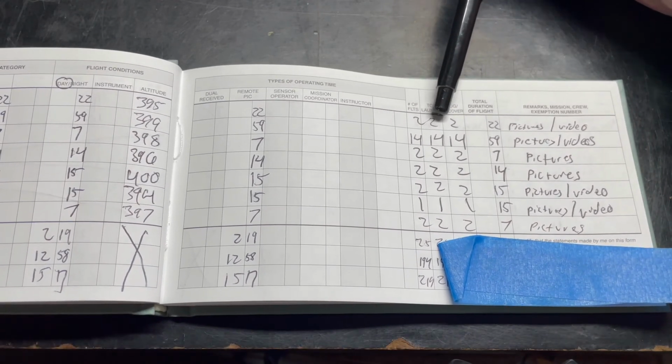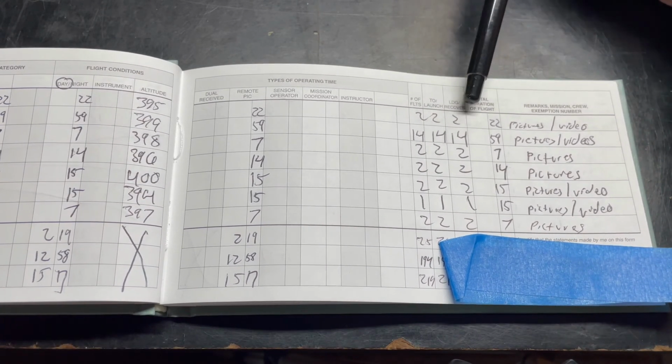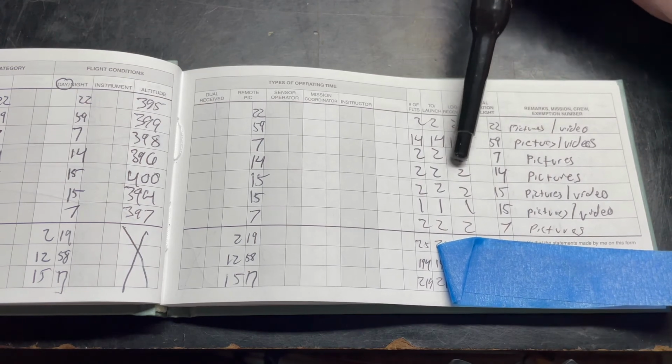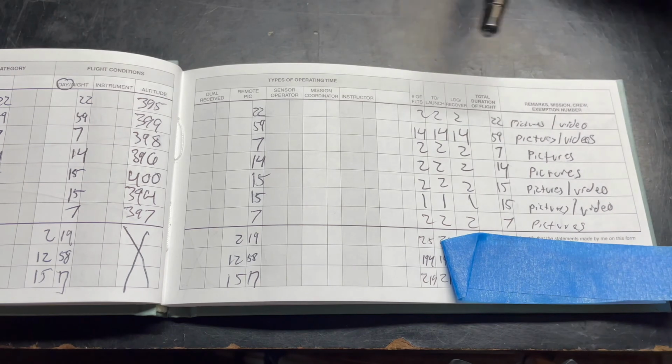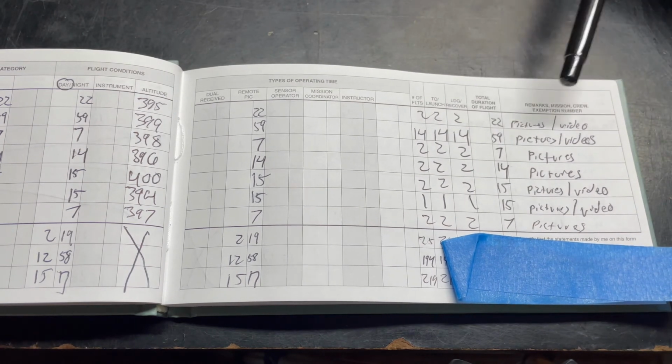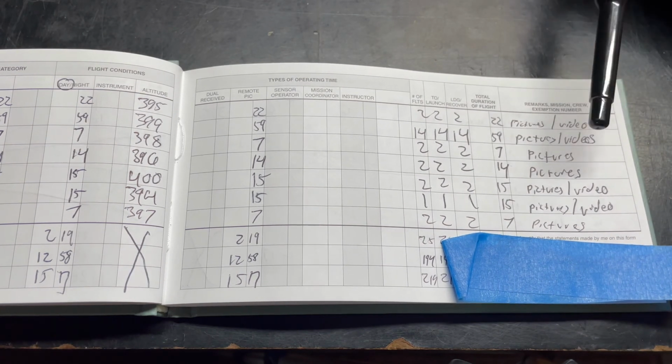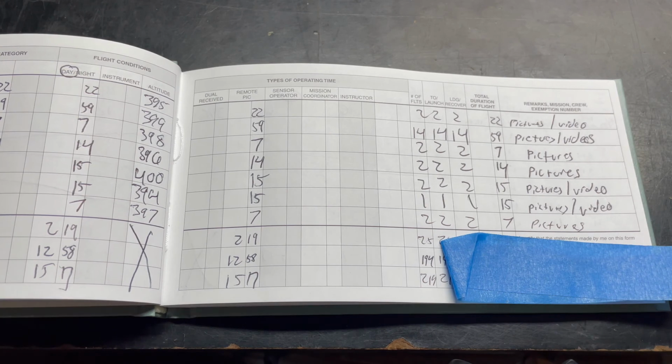Takeoff and launches, it's going to be the same for me. Same with landing or recover. It's the same. Total duration of flight will always carry over from those. It's going to be the same. What did I fly it for? Pictures, video. This one was pictures. I just fill that out from my drone.